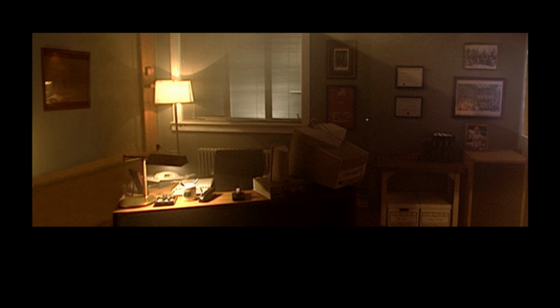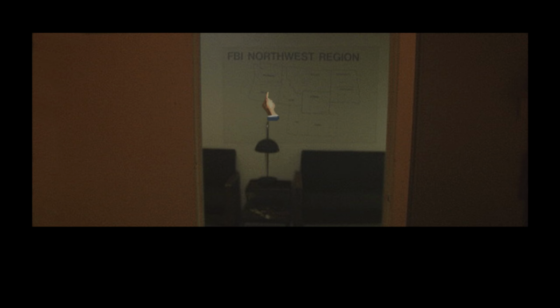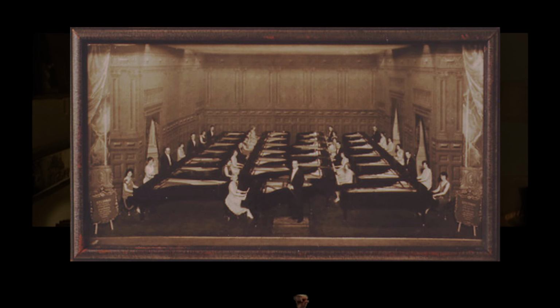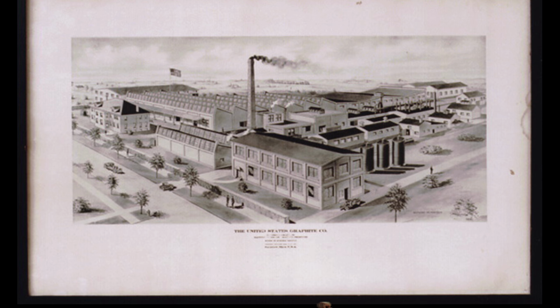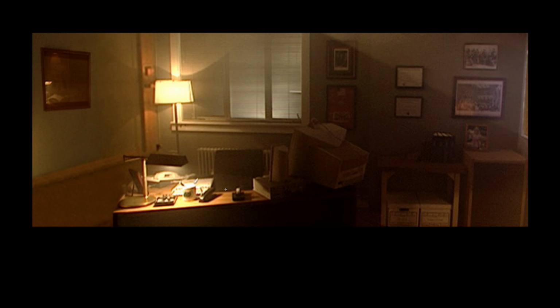Okay. Fantastic, yeah. Yeah, he just has to keep that there, right? Okay. Anything else here? Does not appear to be. So that's, oh wait, yes there is. There's some more artwork here. A Catholic chapel in a mall in poor community. So much stuff we can look at here. Are these all pianos? What sort of stuff do you have, man? Can't read any of that. I have no idea what any of that is.